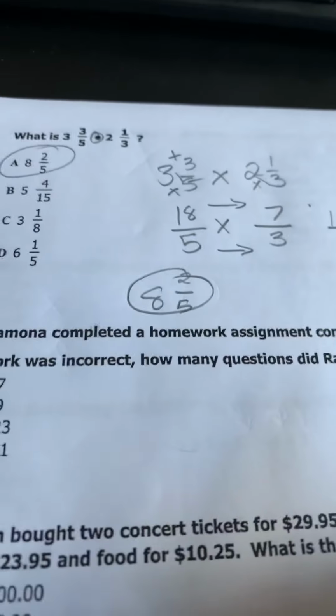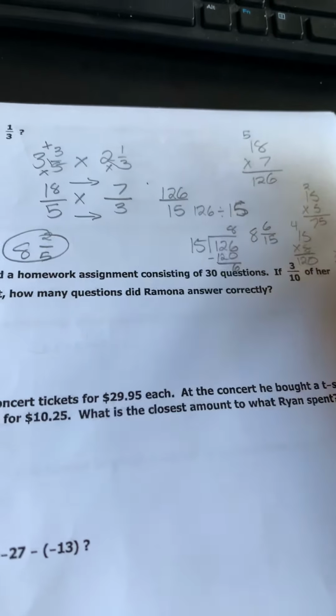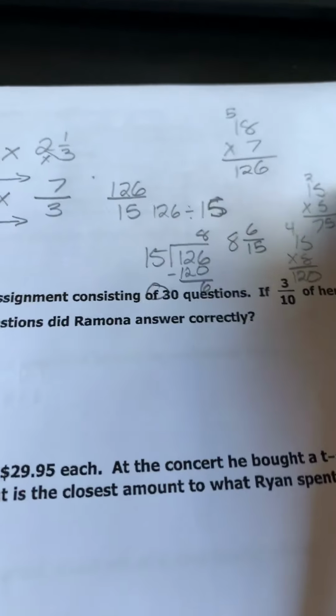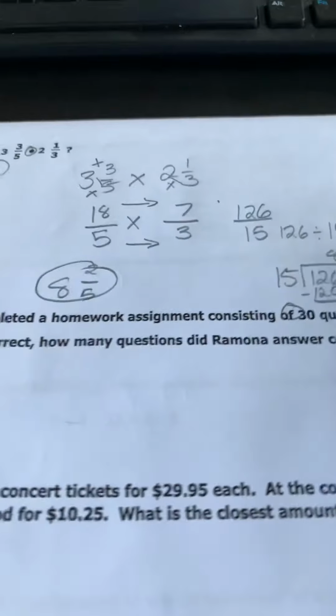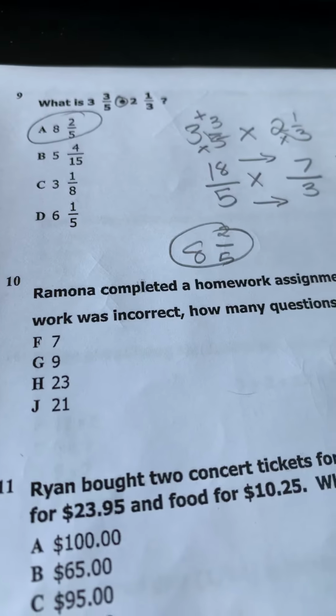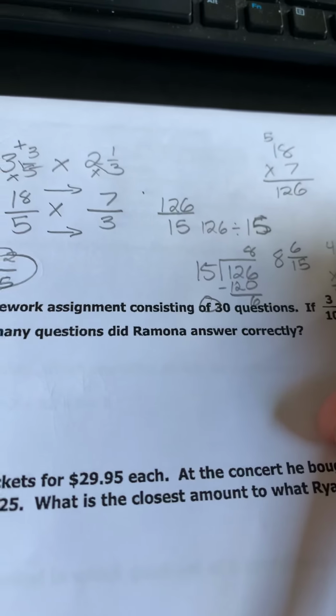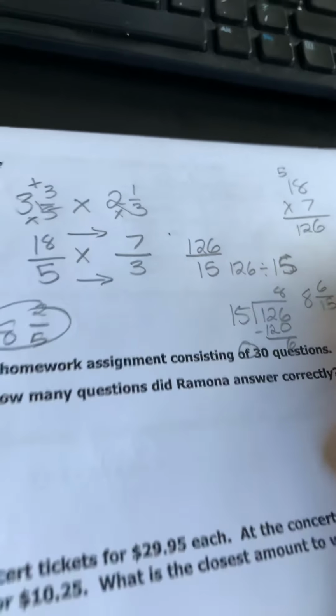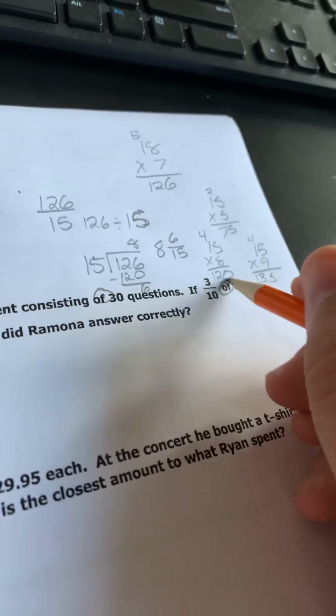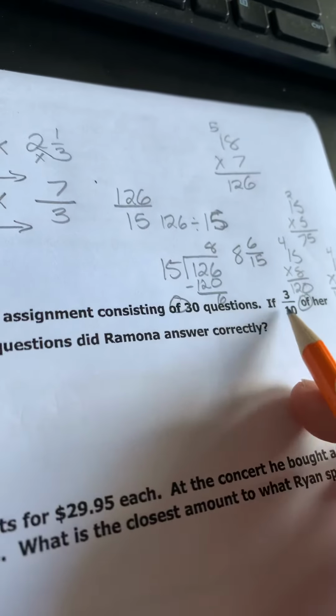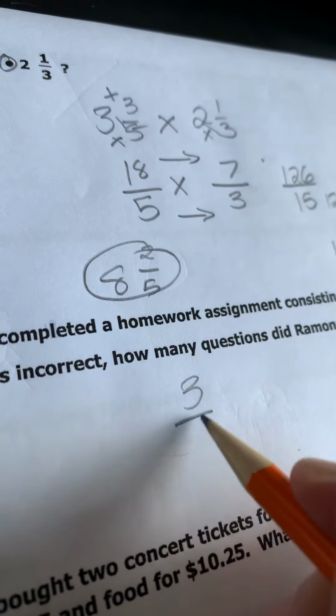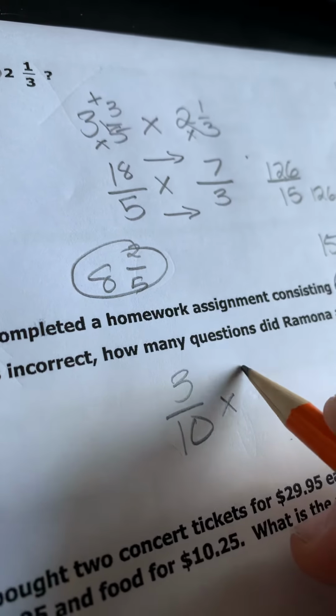All right, number 10. Ramona completed a homework assignment consisting of 30 questions. If 3/10 of her work was incorrect, how many did she answer correctly? Of is my key word so far. Okay, again, that key word is of. So I'm going to multiply 3/10 times 30.